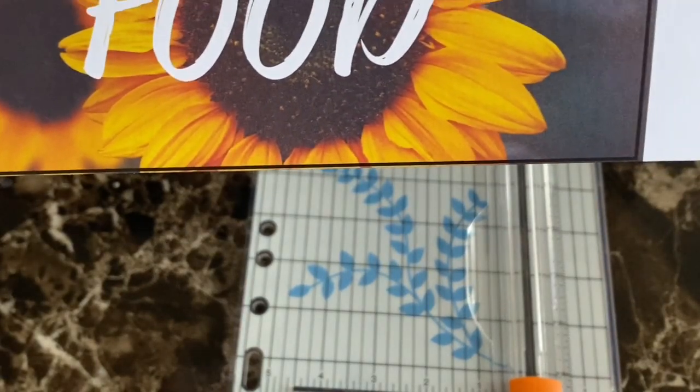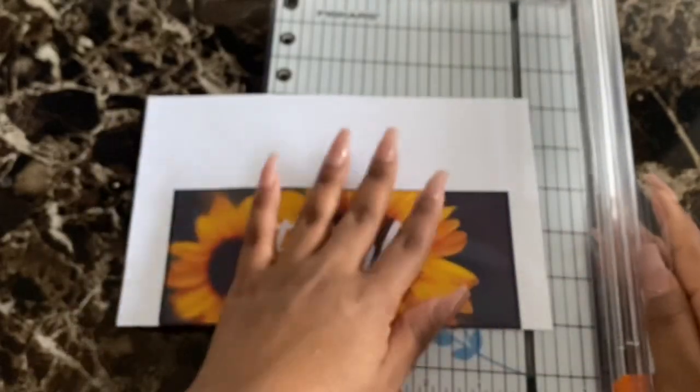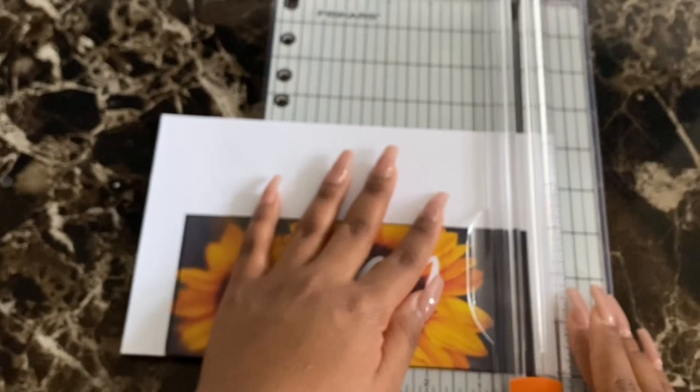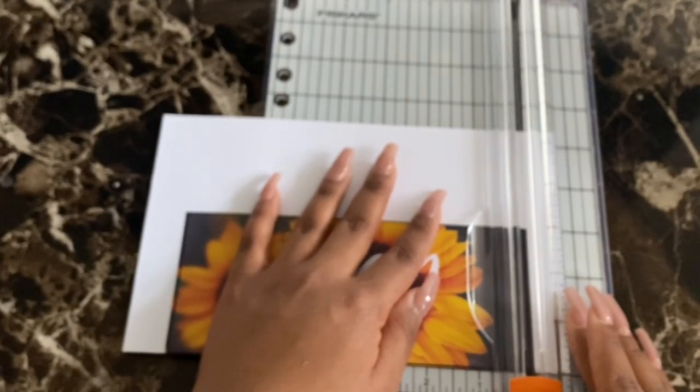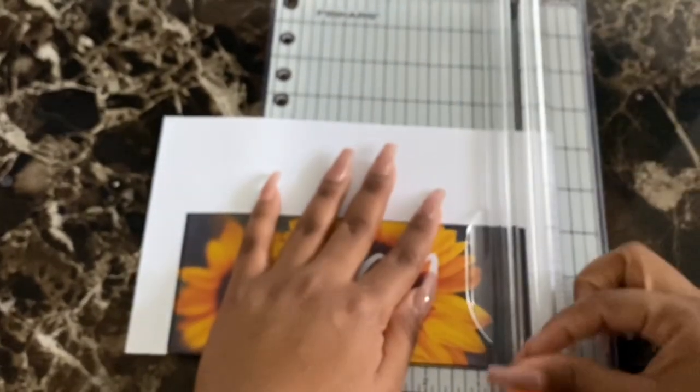Okay, so I'm just gonna clean that up with scissors. And on to the next part.